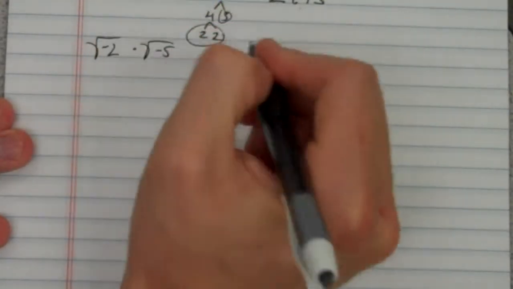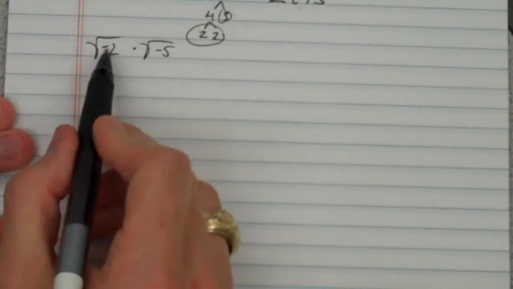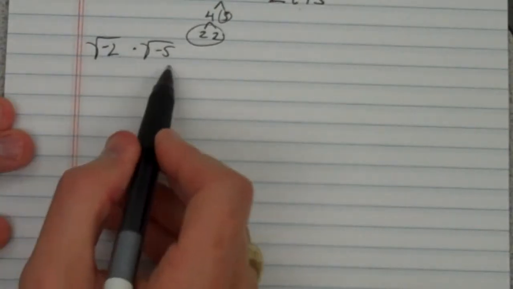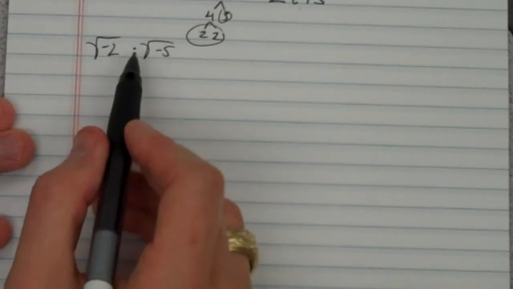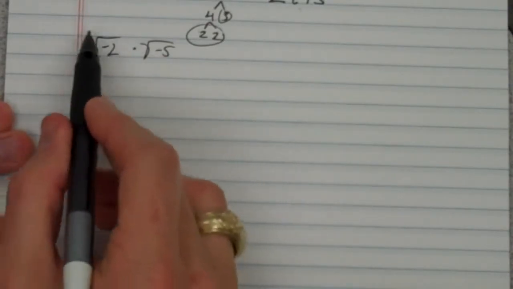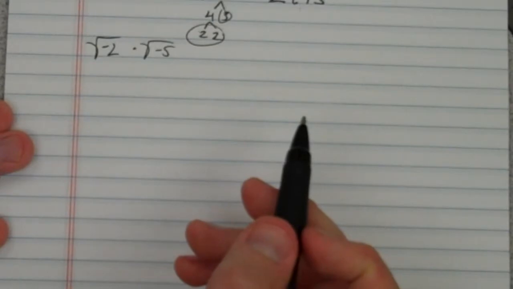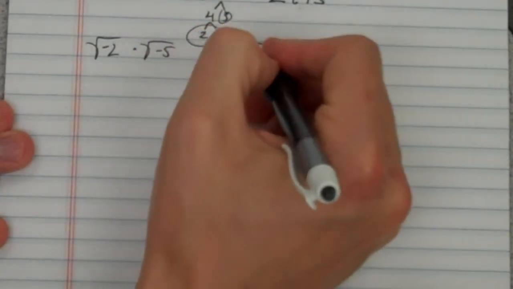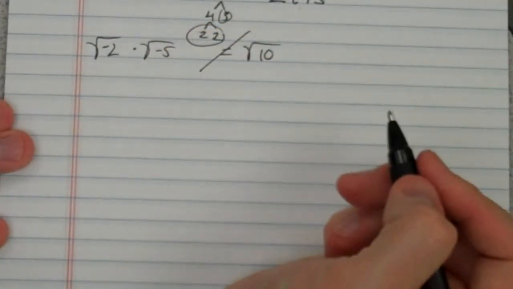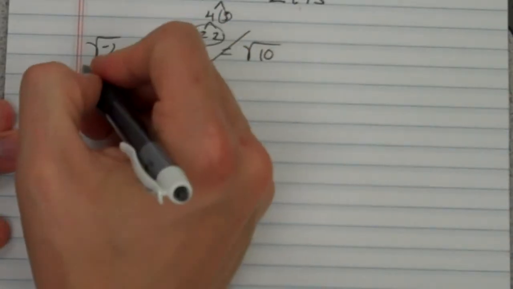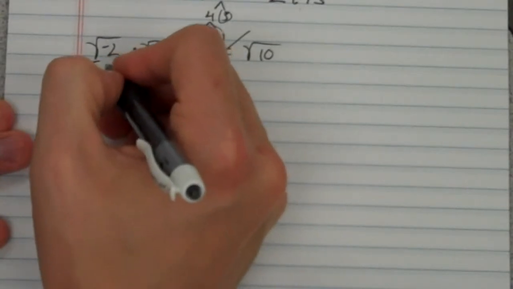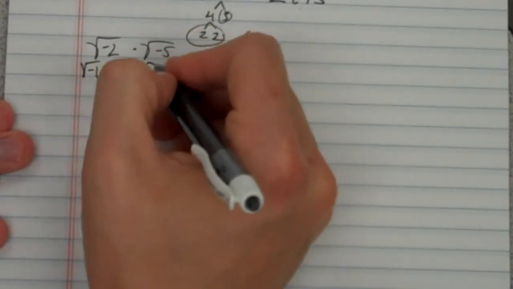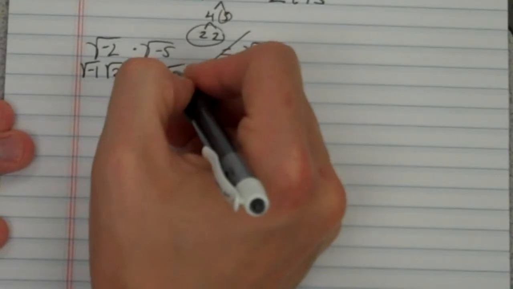Now let's do a couple problems. So the square root of negative 2 times the square root of negative 5. This is very important. You cannot just multiply what's inside, because if you just multiply what's inside, then it denies the fact that we're originally trying to take the square root of a negative. Okay? So you cannot just say, oh, that's the square root of 10. That is not true. Okay? What you have to do is break it up. So this would be square root of negative 1 times the square root of 2, square root of negative 1 times the square root of 5.